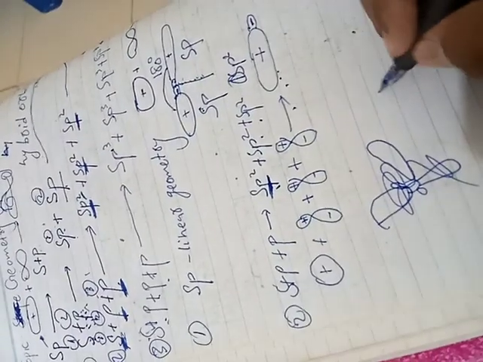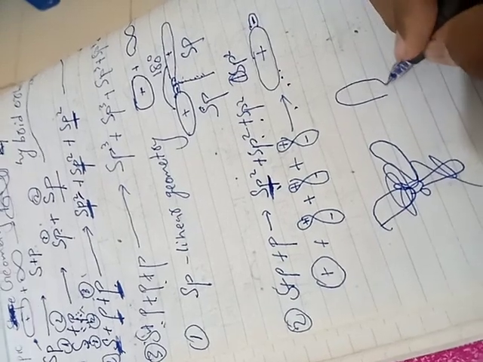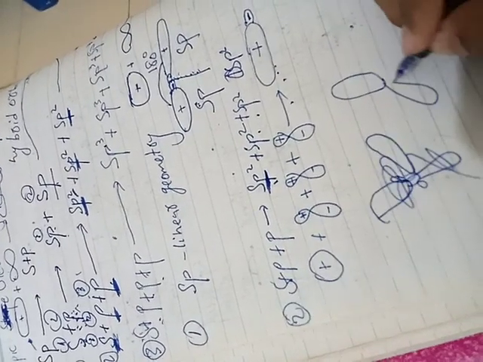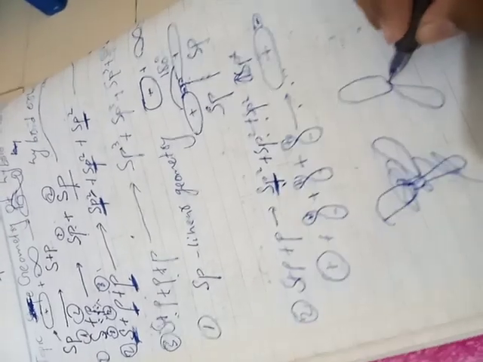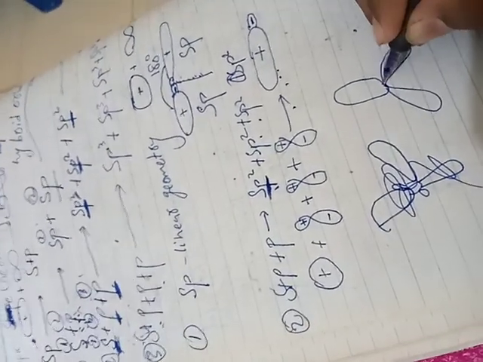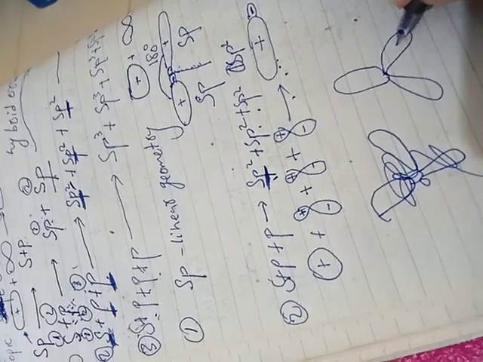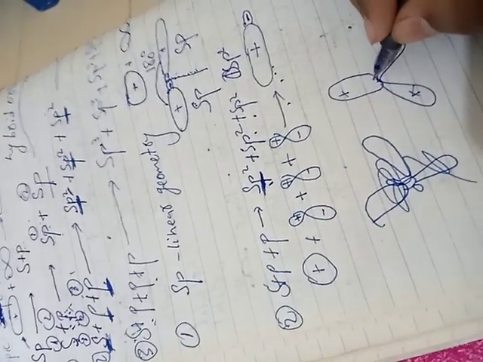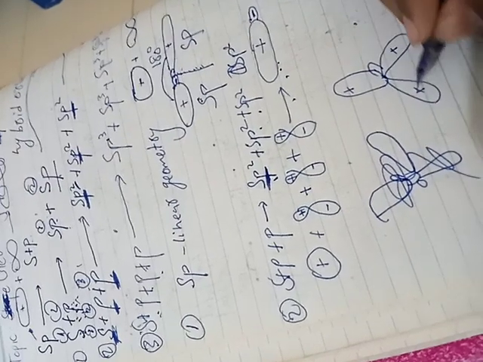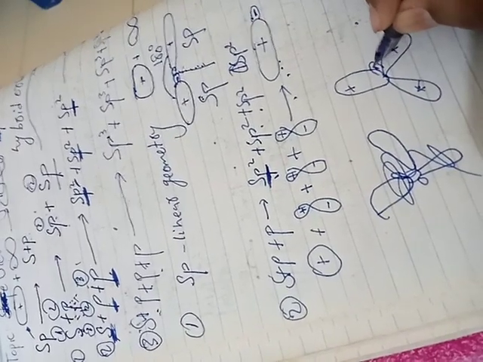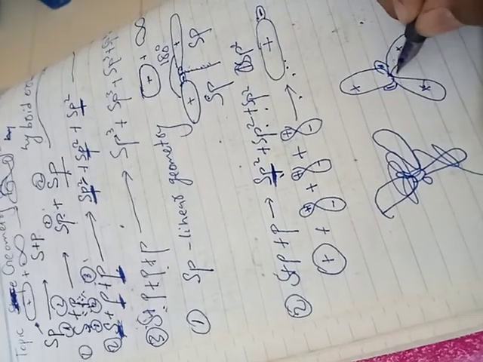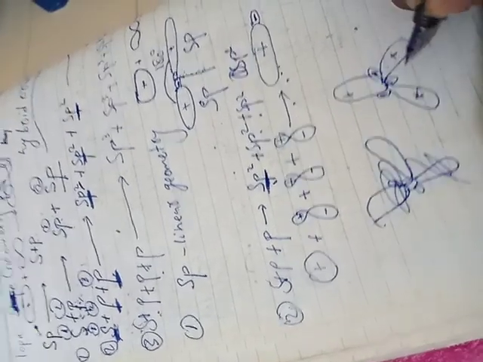The one will be going here like this, and the other one will be going here like this, and the last one will be going here like this. So all of these till now are positive. So let me draw the negative side as well. This one is the negative side of this one, this one is the negative side of this, and this is the negative side of this.